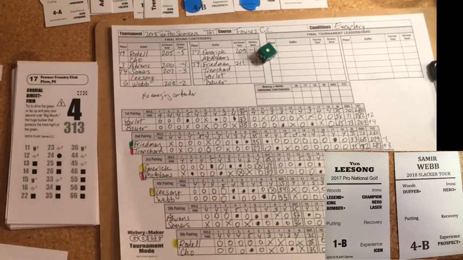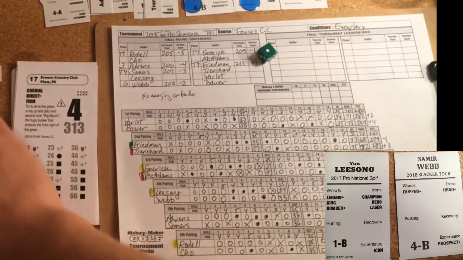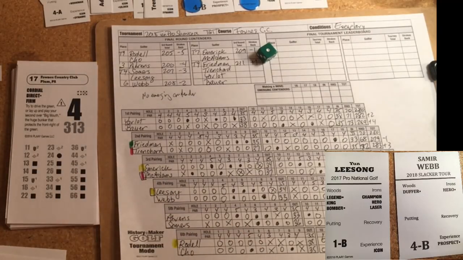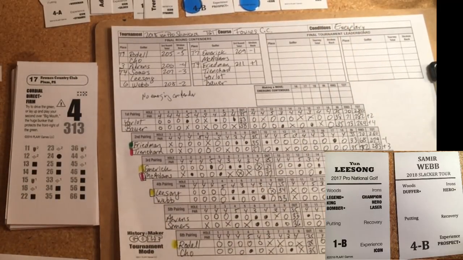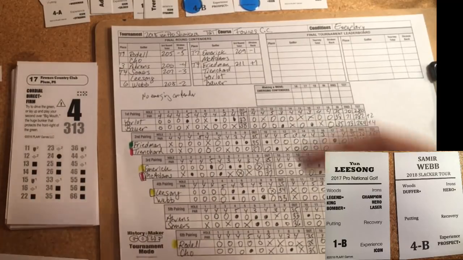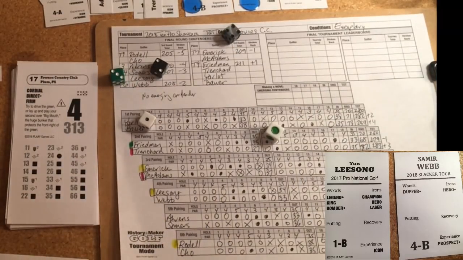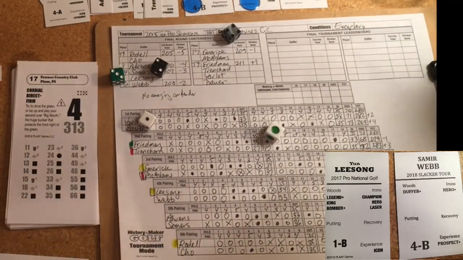But he has fallen by the wayside. This is what happened in Carolina last week as well. He was looking good with a lead and kind of punted it. So here is Webb. He has dropped down 2 bogeys in a row. He'll get control of this. 2, 3, 4.